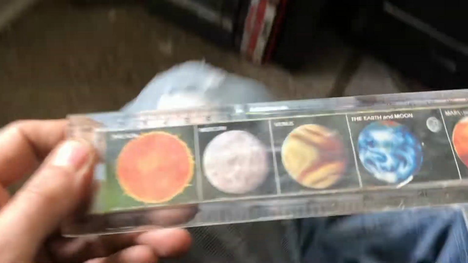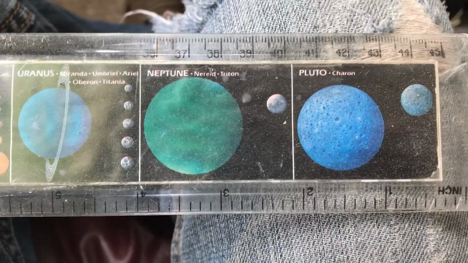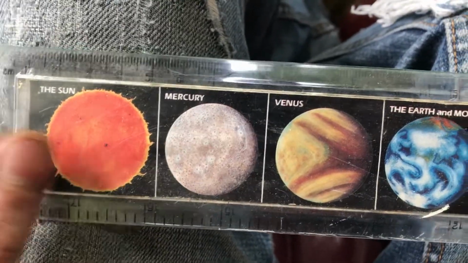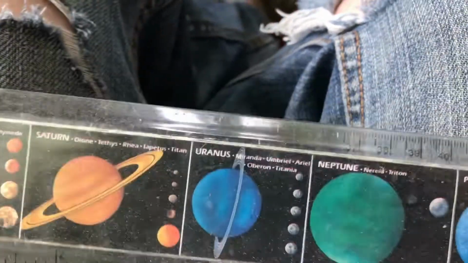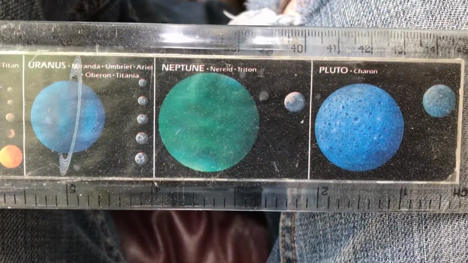So I'm sitting here going through my childhood stuff, and I have this ruler. And this ruler has all the moons and everything, and it makes sense. Because everything's upside down, backwards, and flipped, so you don't start here, and it's not correct. You got to know the end of the story and work your way backwards and reverse engineer it all.